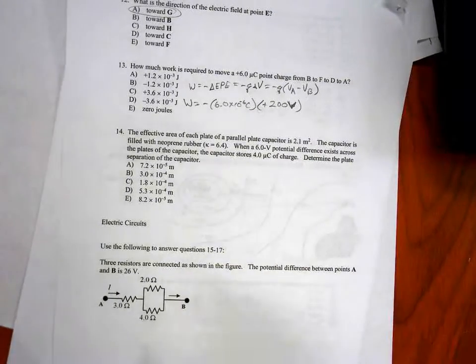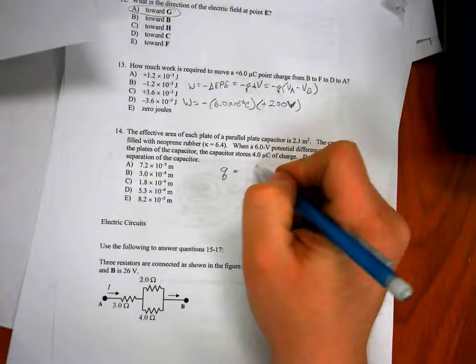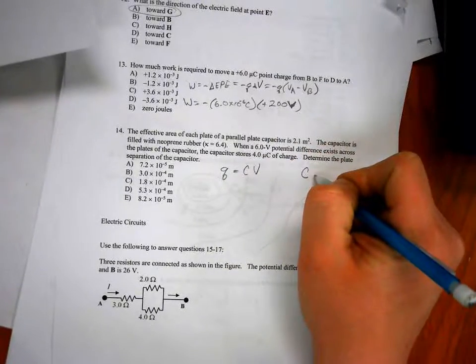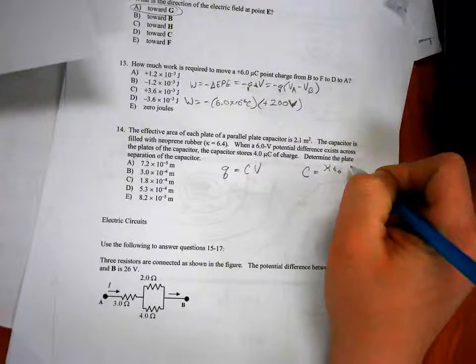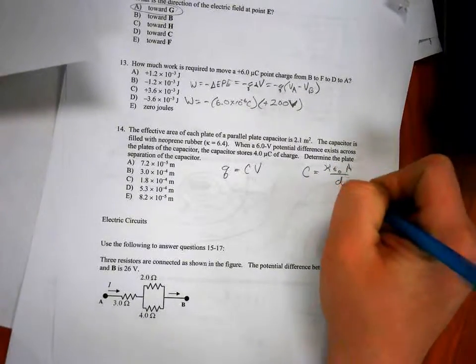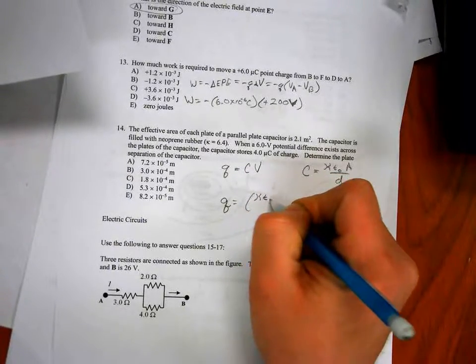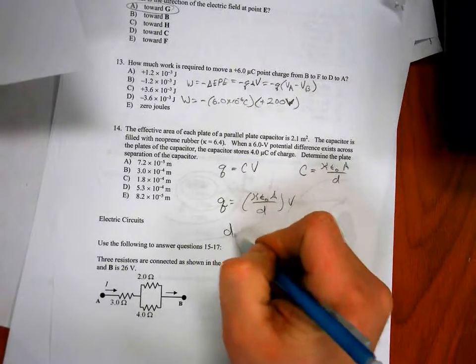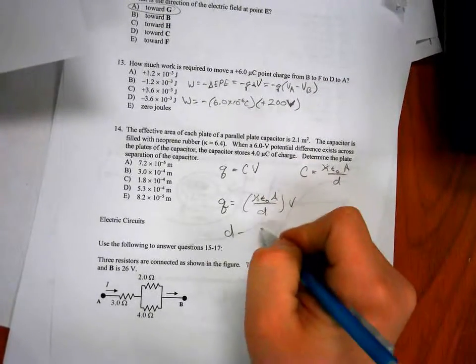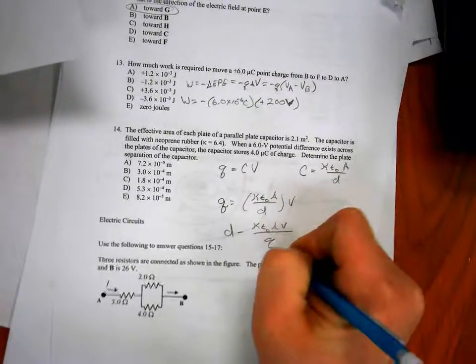Okay, so for this one, this is not too bad. Q is equal to CV, and we know capacitance is equal to kappa epsilon naught A over D. So Q then is just equal to kappa epsilon naught A over D times V, and we can then solve for the plate separation: D is equal to kappa epsilon naught A V over Q.